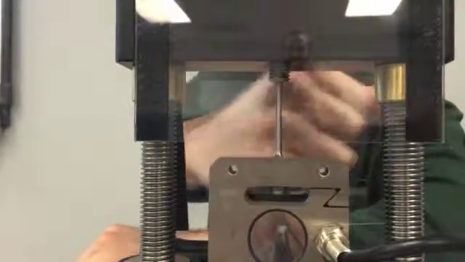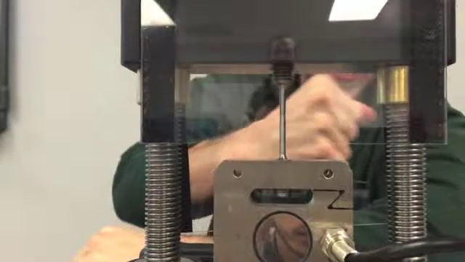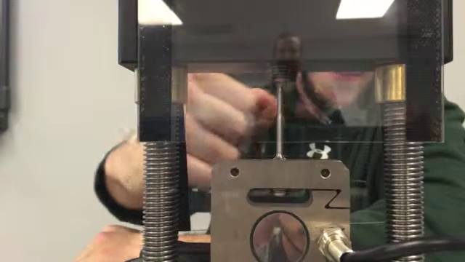Watch again here in slow motion, and you can actually see the necking occurring in the piece right before it snaps.